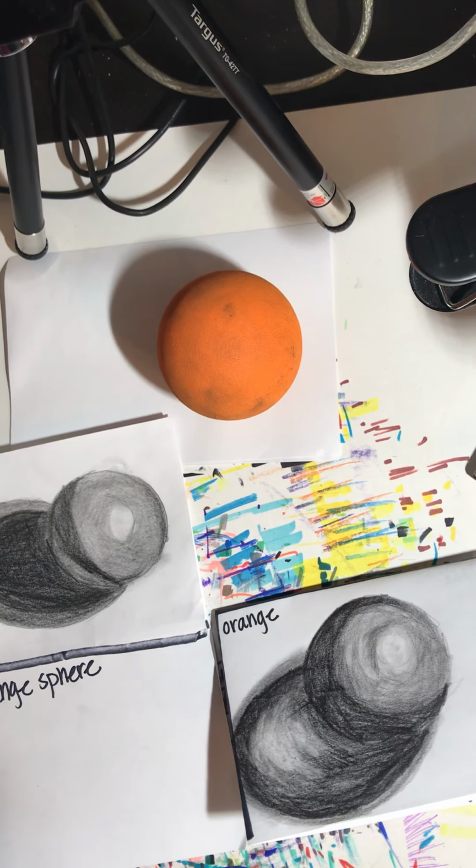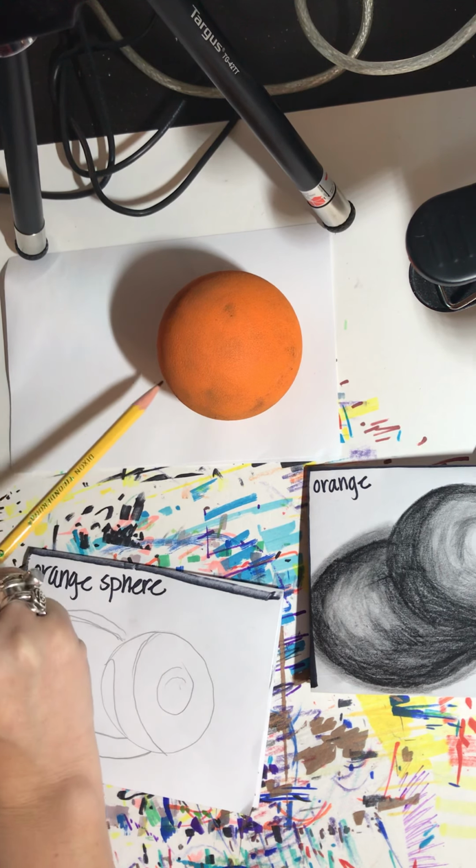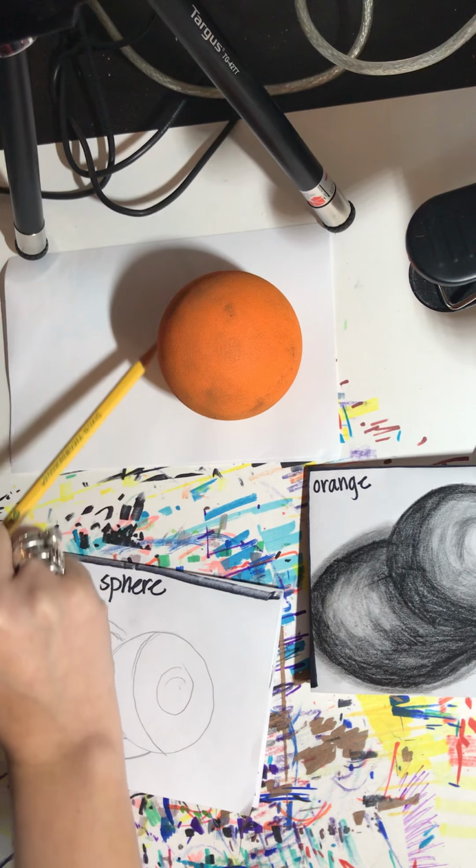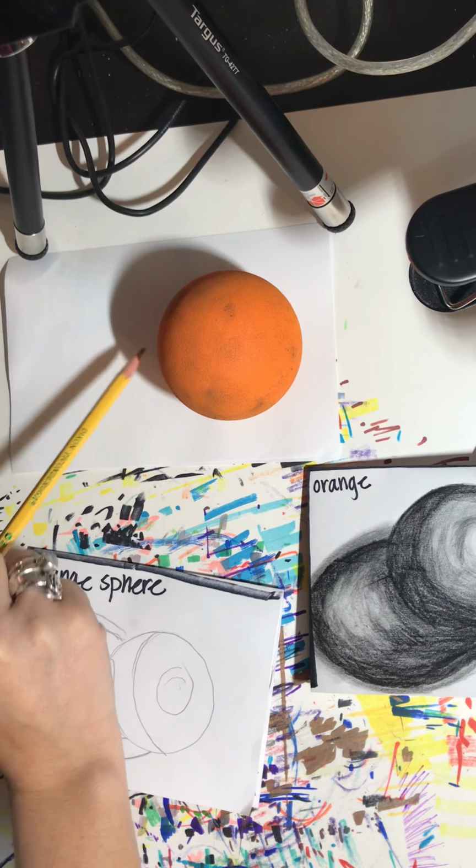Okay, come here. I hope y'all can still see this. I know you can see it in the picture, but there is an orange cast, an orange look to the cast shadows here.